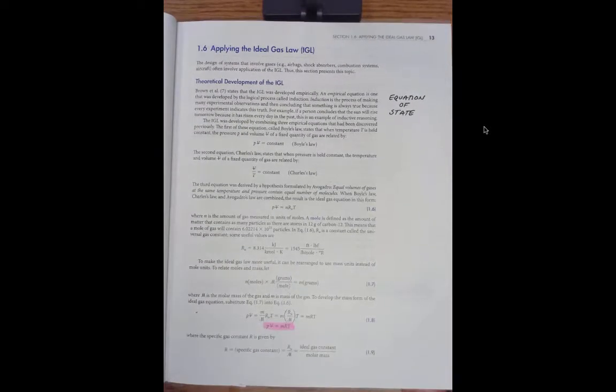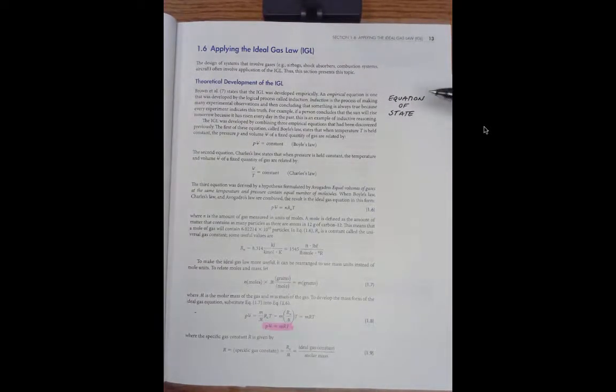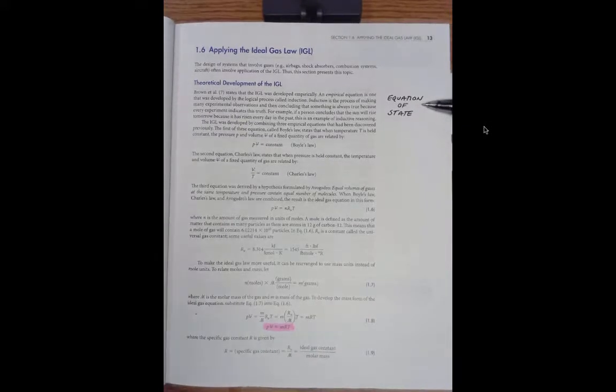So the ideal gas law is a category of laws called an equation of state. And what the equation of state does is it gives us a way to describe the state of the gas under any conditions of pressure, temperature, volume, and then total molecular weight.